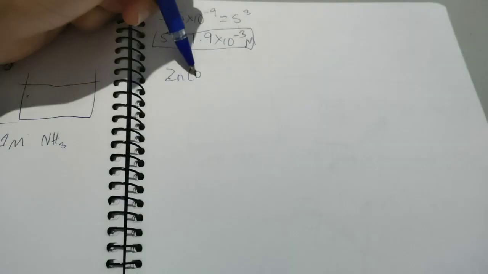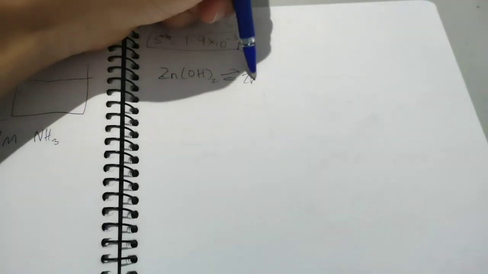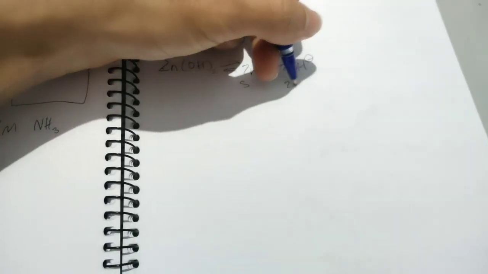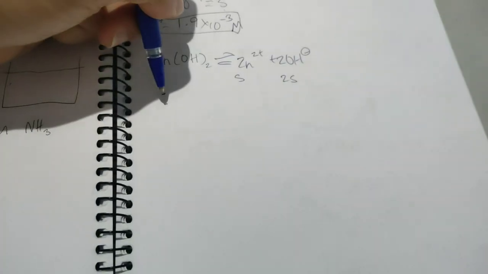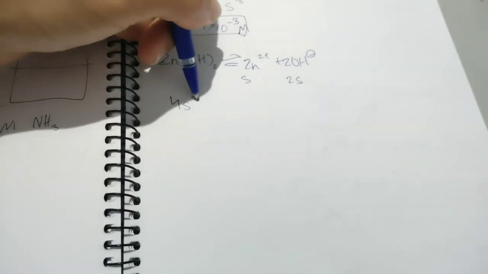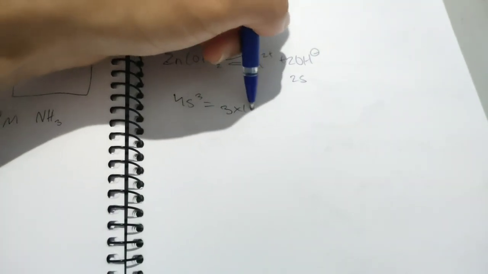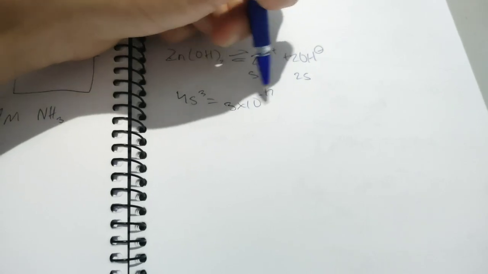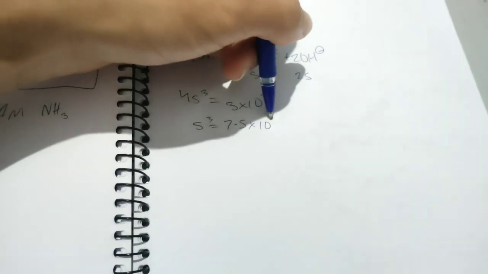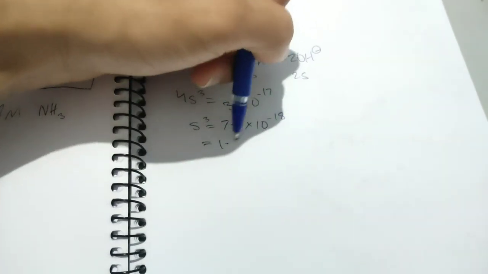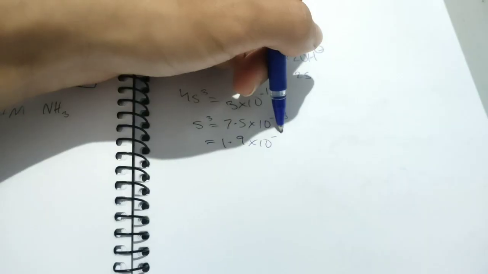But let's consider that if there was no complexation reaction and this were the only case, if you were to solve the solubility product, you would get 4S cubed equals 3 × 10^-17, or S cubed equals 7.5 × 10^-18, which gives S as 1.9 × 10^-6.